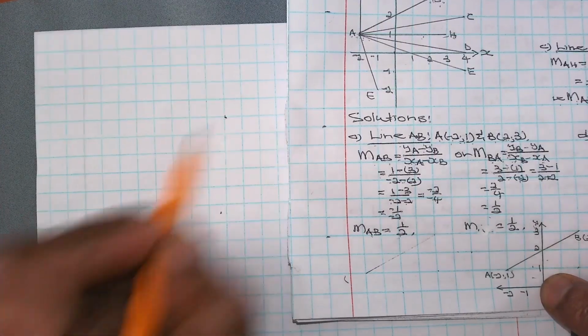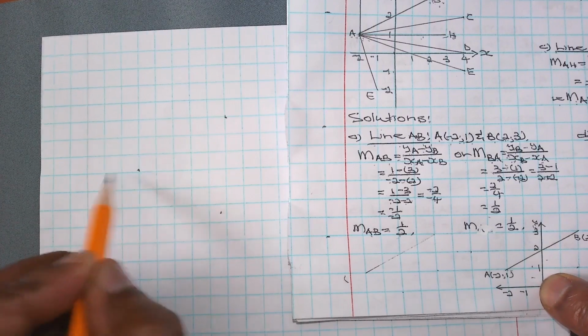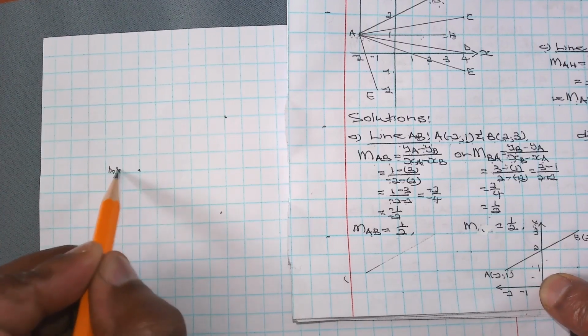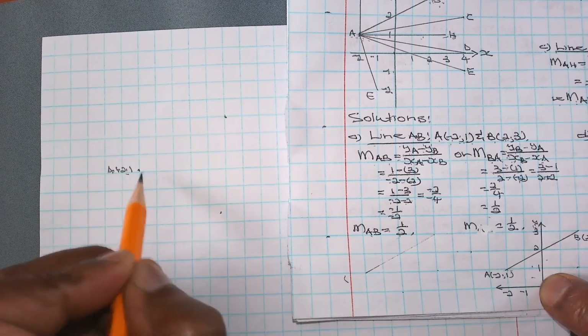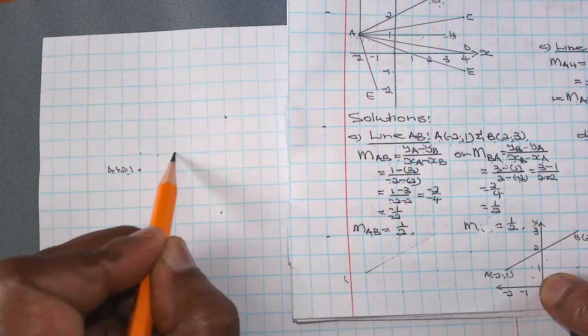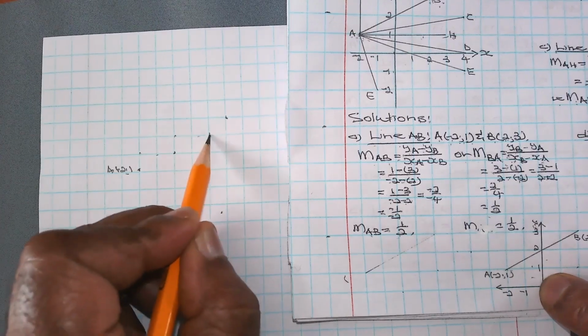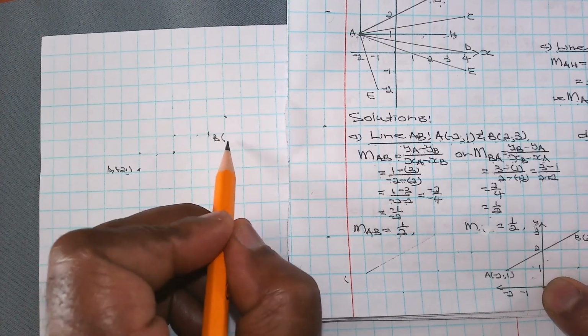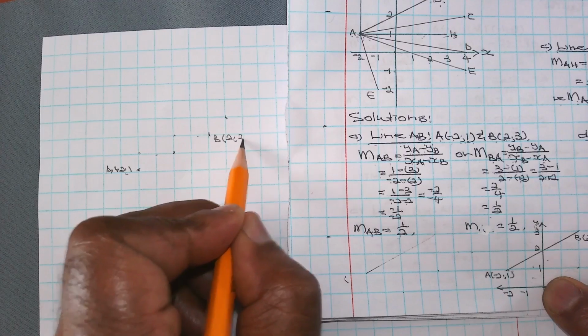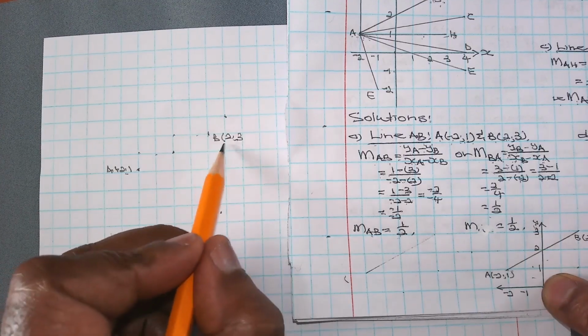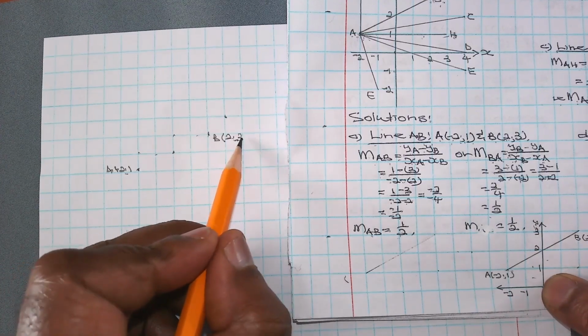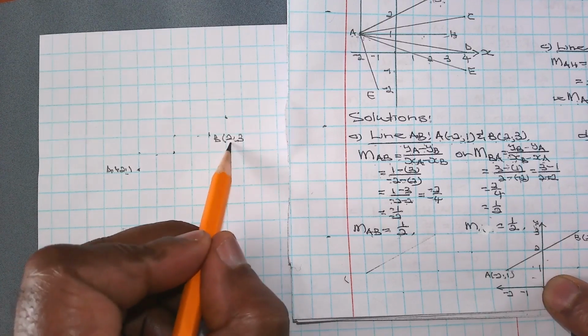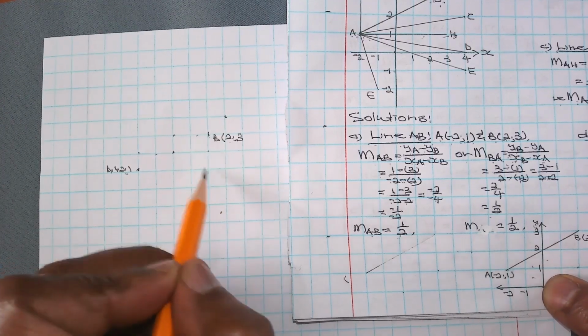The slope is half. Your A is here. That is A, minus 2 and 1. And you say 1, 1, 2, 1, 1, 2. Then your B is here, which is 2 and 3. Now, note that this 3 is Y, and this 2 is X. So say 1, 2, 3.